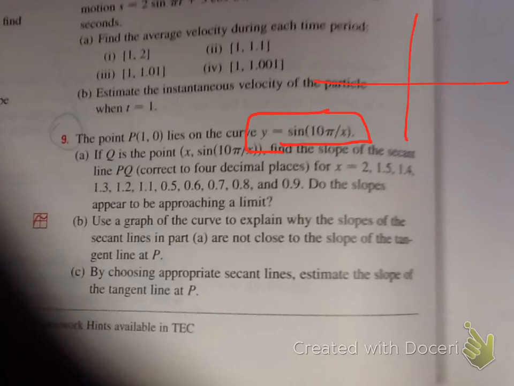Now, I'm going to get rid of all that mess for a moment. So what we have to do is calculate the slope of a secant line, which is what we've been doing a lot of, between the point 1, 0 and the point Q, which is given by x, sine of 10 pi over x. And you're going to use these values in here for x. I'm not going to write down much for you to do on that one.